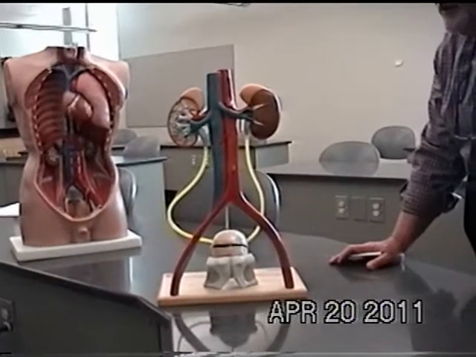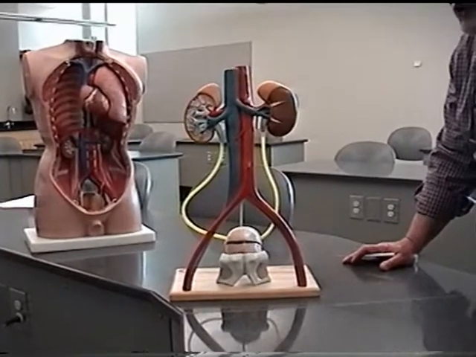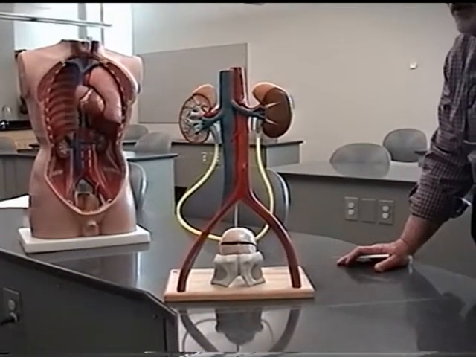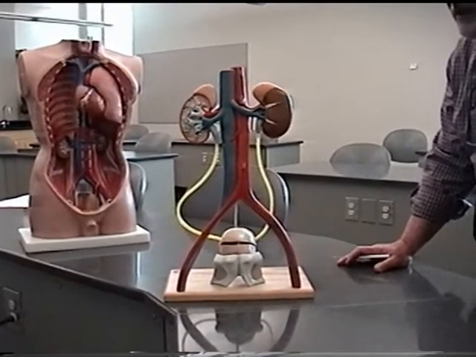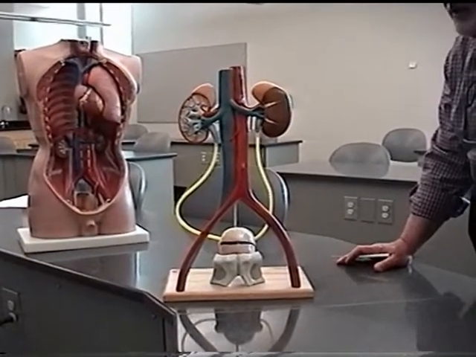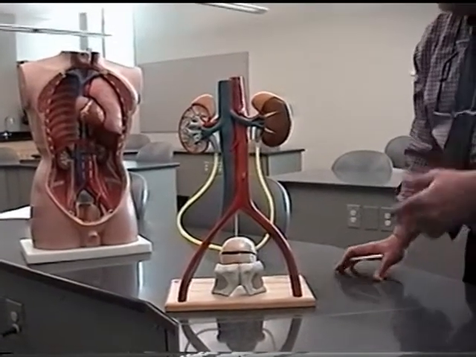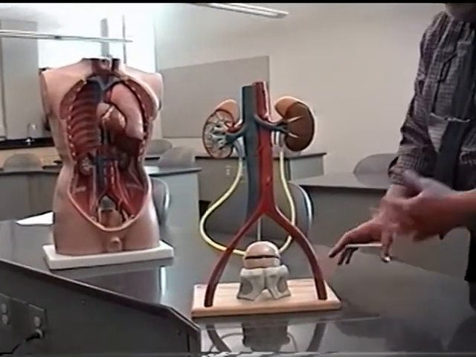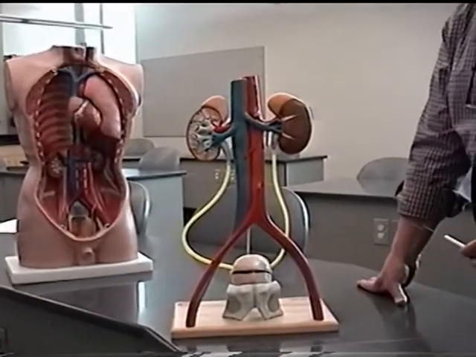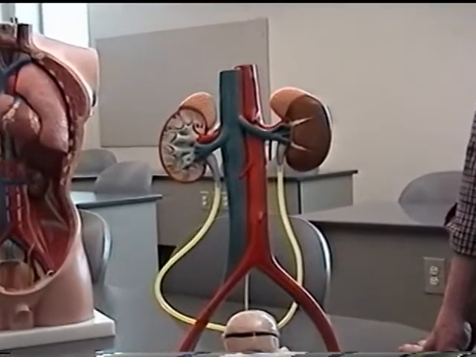So in 242, Unit 2, we do the urinary and respiratory system. Lab 1 is designed to go over the anatomy associated with the urinary system. We're going to start with an overview and then build some detail into that overview as we go along. The organs within the urinary system are pretty simple.